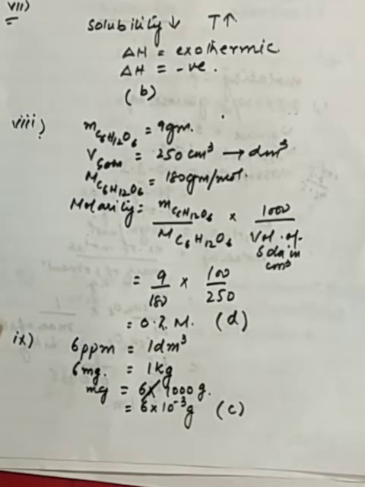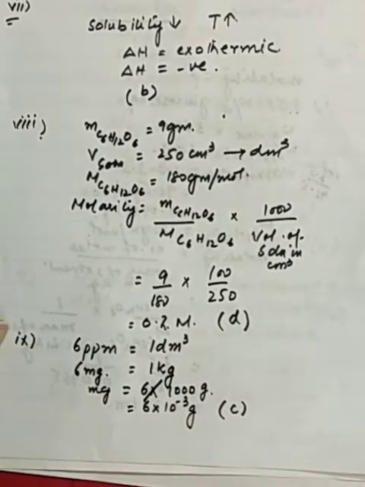Now part number 9: seawater has about 6 ppm dissolved oxygen. What mass of dissolved oxygen is present in 1 kg of seawater? That is: 6 gram, 6 into 10 to the power minus 3 kg, 6 into 10 to the power minus 3 gram, and 6 into 10 to the power minus 3 mg.